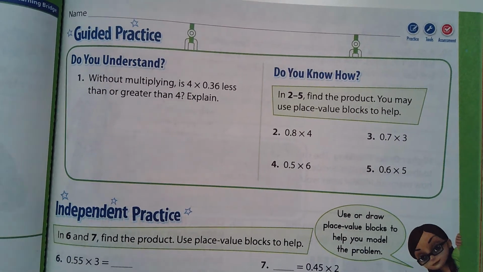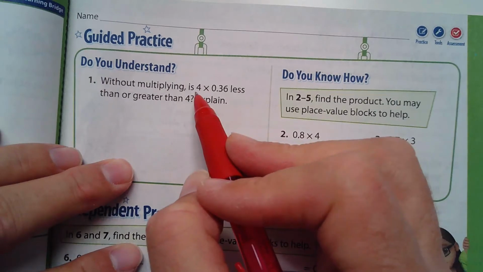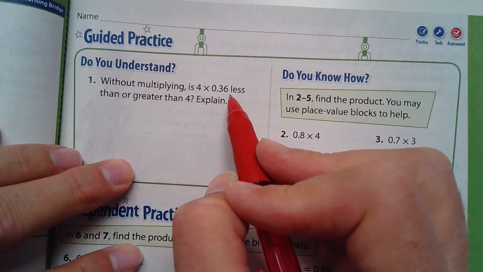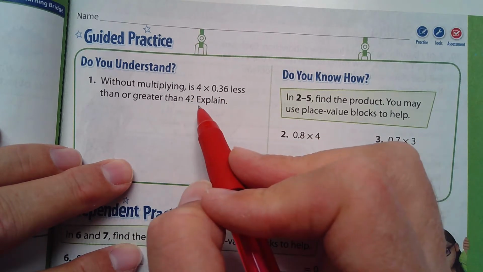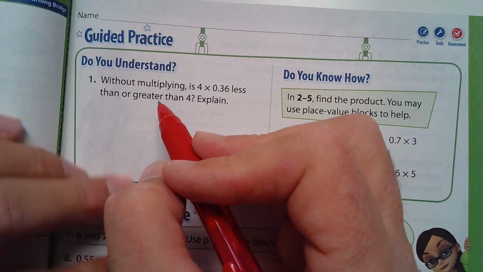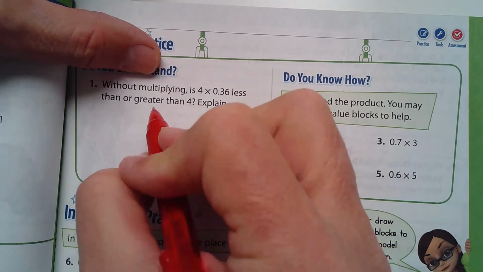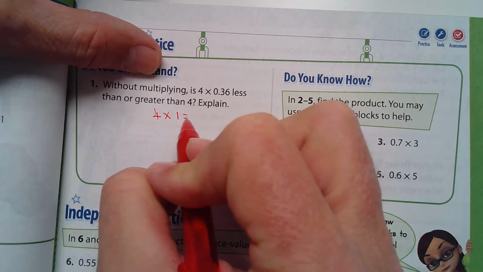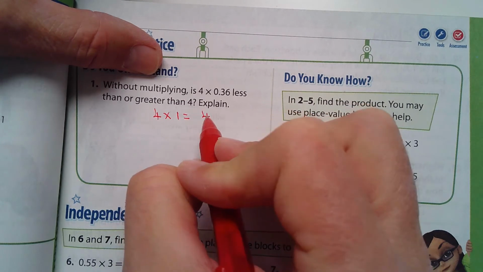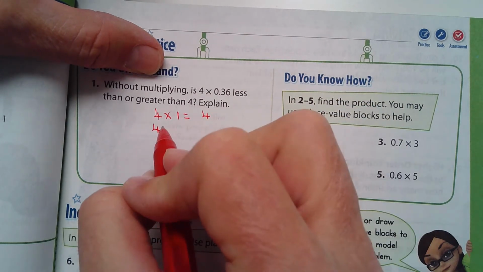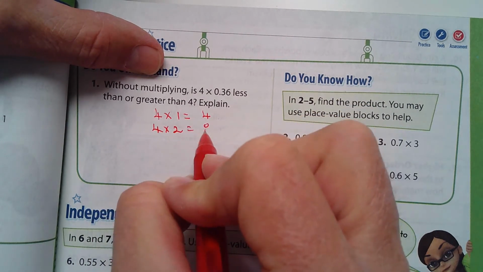It says multiplying, is 4 times 0.36 less or greater than 4? Well, this is important, this first one here. What's 4 times 1 equal? Well, that equals 4. So 4 times 2, well, you know that equals 8.